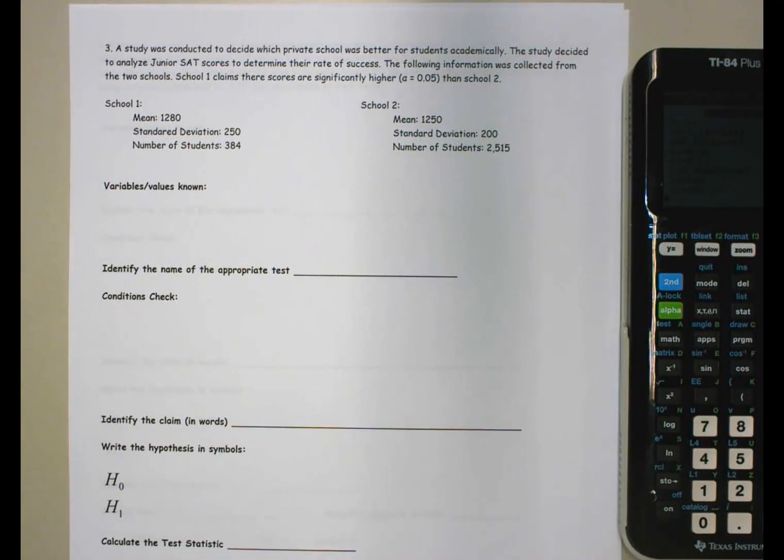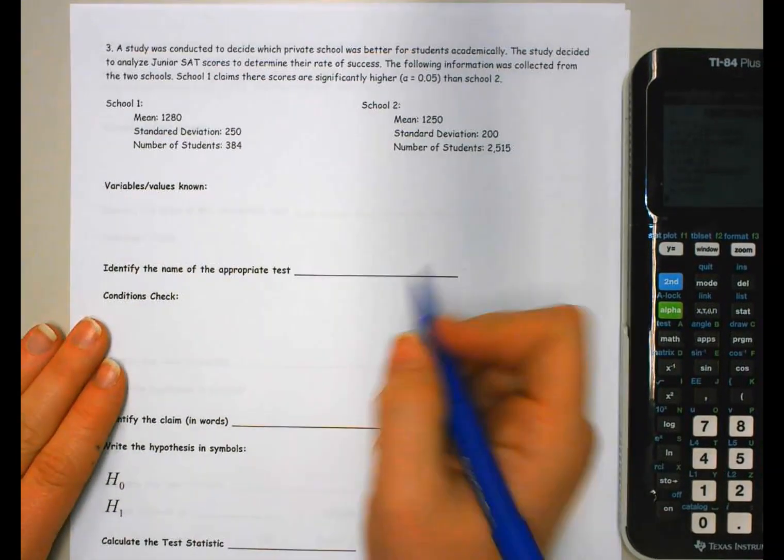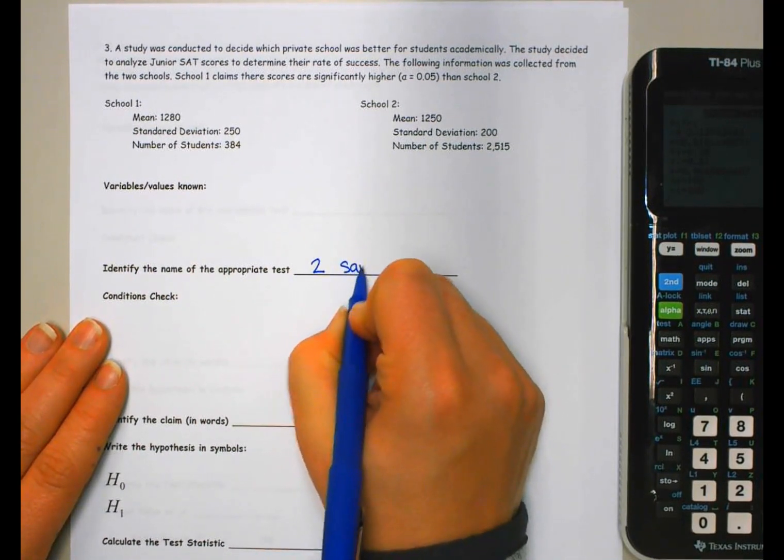So number 3 says a study was conducted to decide which private school was better for students academically. The study decided to analyze junior SAT scores to determine their rate of success. The following information was collected from 2 schools. School 1 claims their scores are significantly higher than School 2. So I'm given a mean and a standard deviation, which means I'm running a t-test. Since I'm looking at 2 different populations, that means we're going to run a 2-sample t-test.